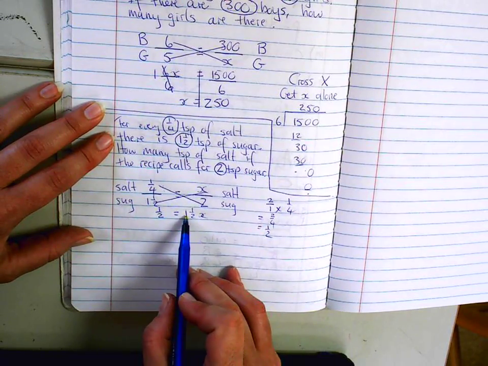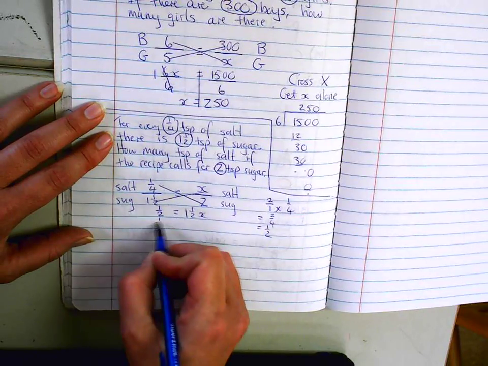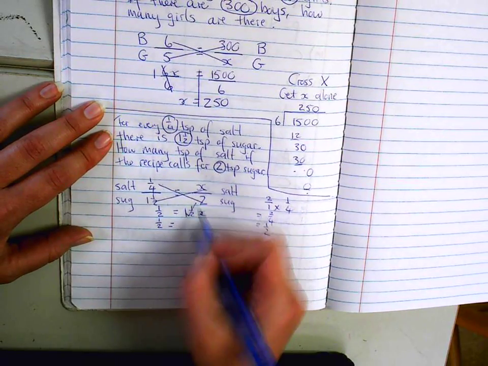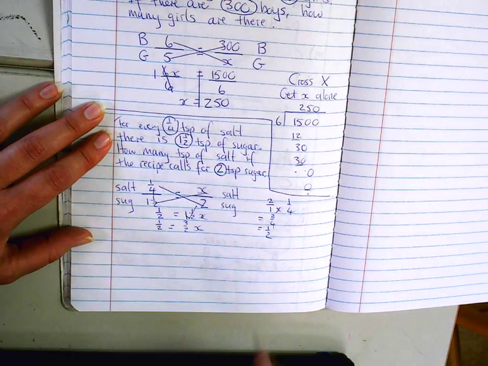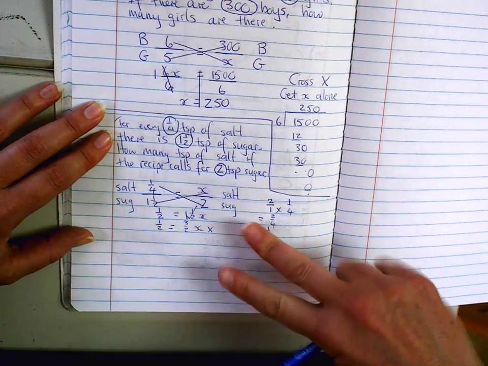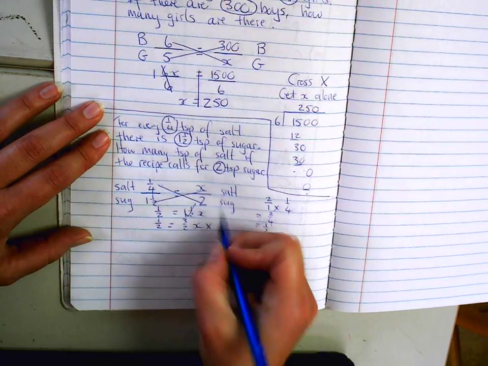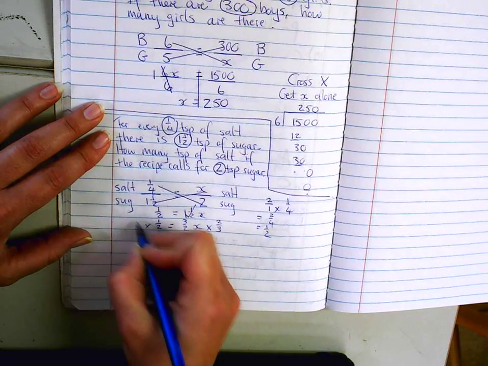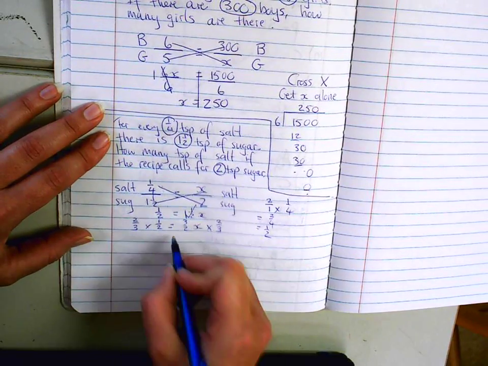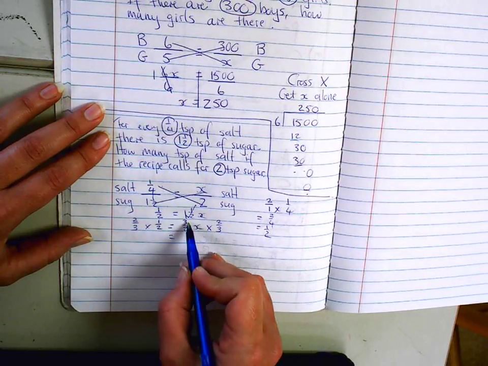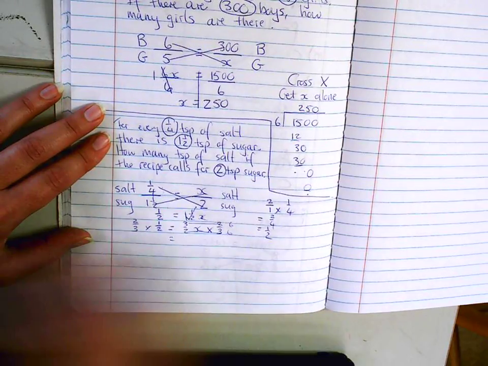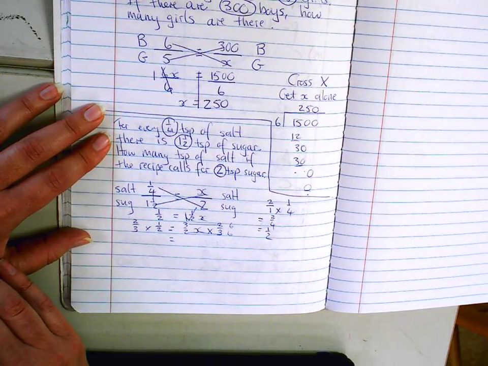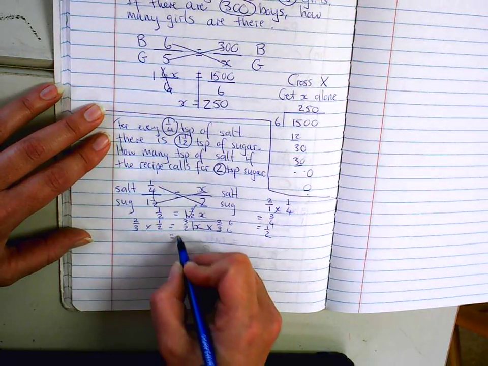Or I can do this. If I change this into an improper fraction, so half stays what it is, this becomes 3/2 x. Then to get rid of 3/2, I will multiply with the reciprocal, 2/3. And on this side, 2/3. So on this side, this is what we got. 3 times 2 is 6. 2 times 3 is 6. So you've got 6/6. What's that? 6 divided by 6. What's that? It's 1. It's 1x. And 1x is x.